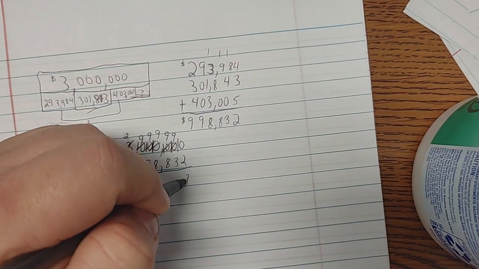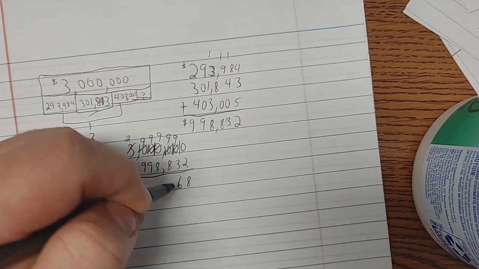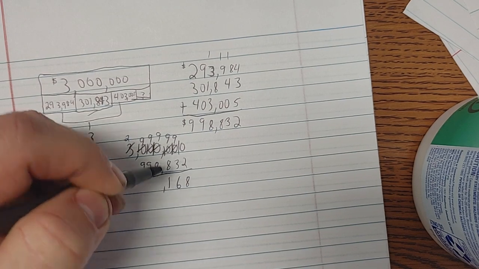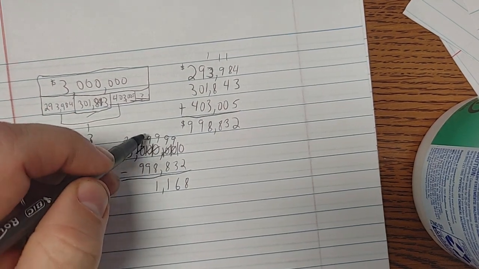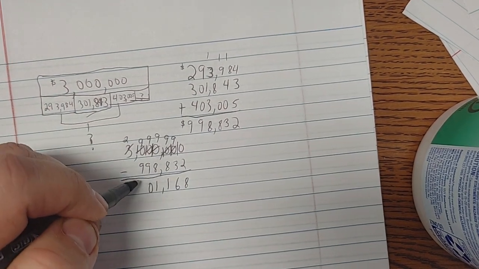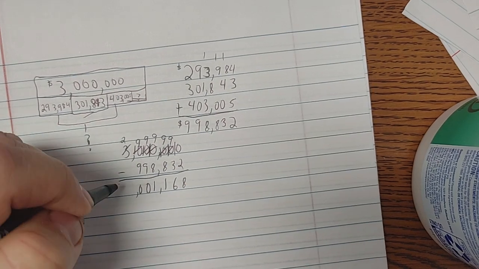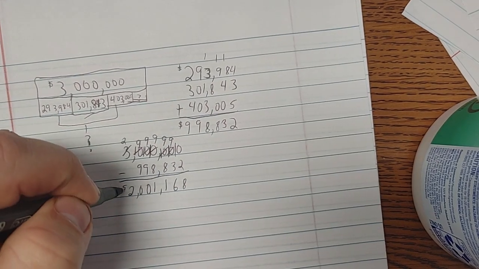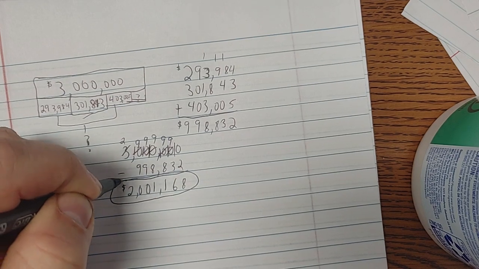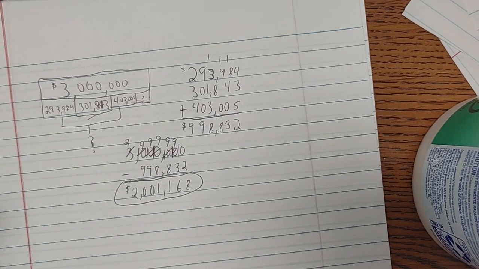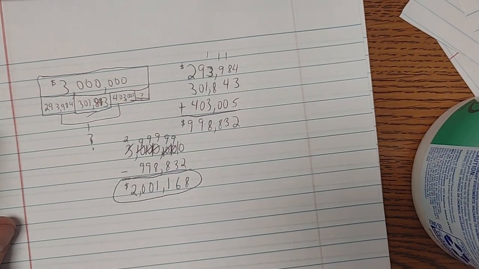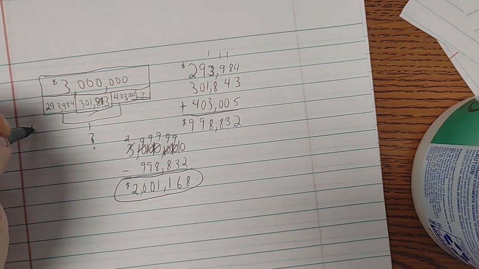10 minus 2 is 8, 9 minus 3 is 6, 9 minus 8 is 1, 9 minus 8 is 1, 9 minus 9 is 0, 9 minus 9 is 0, and then 2. So $2,001,168 is what we have left. All right, the next one. So this is number 1.